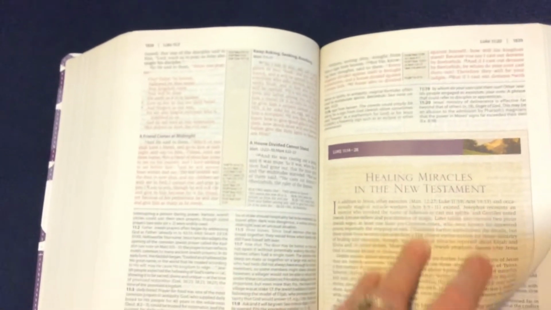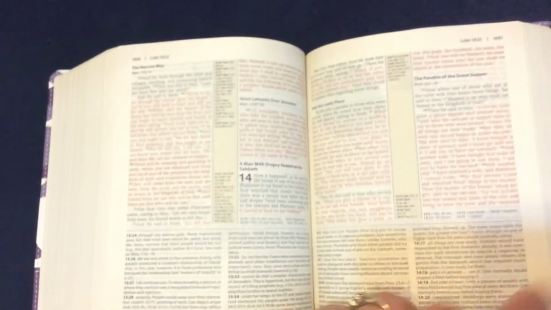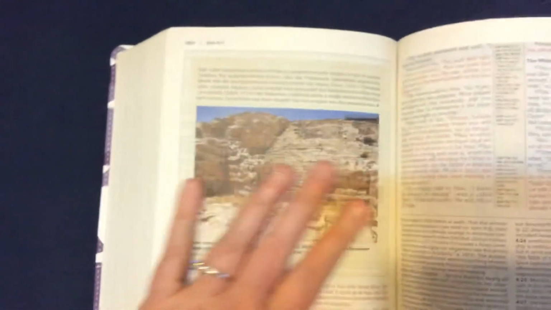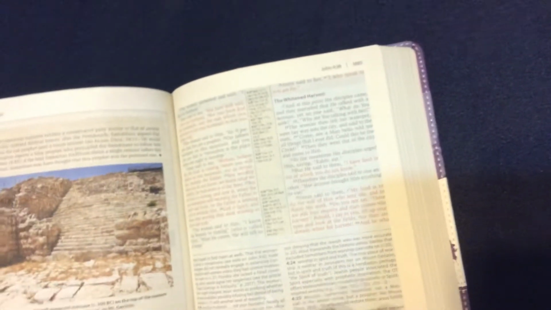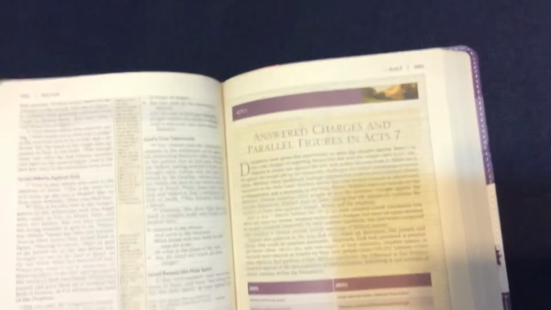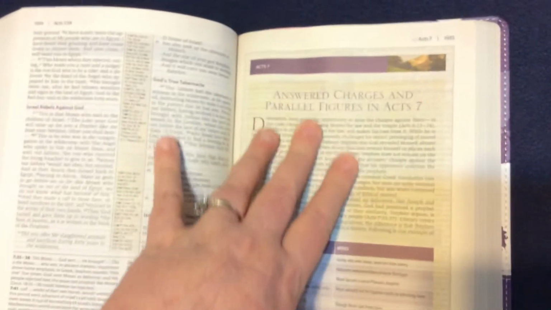Healing miracles in the New Testament. Like I said, I haven't had a chance to go and read these, because she just gave it to me. I got it on, was it Tuesday or Wednesday? So I was really excited. Really surprised, but really excited.